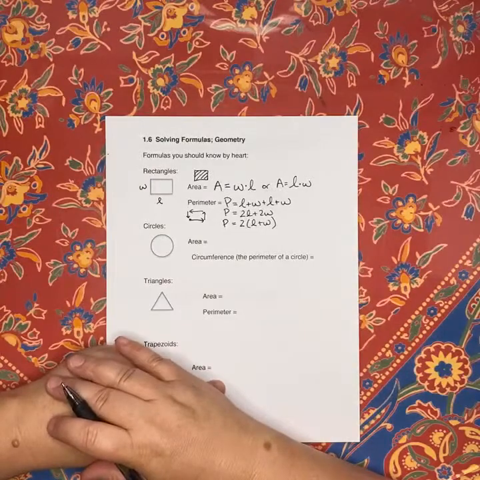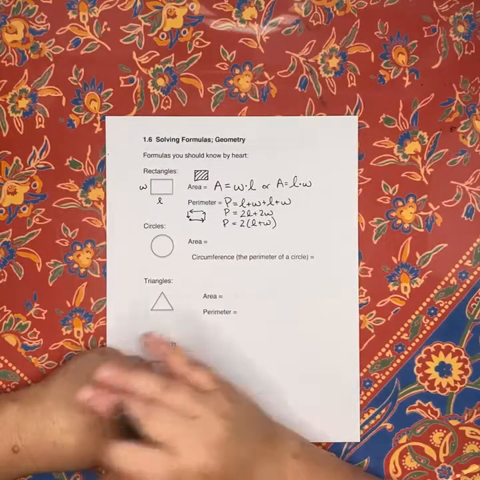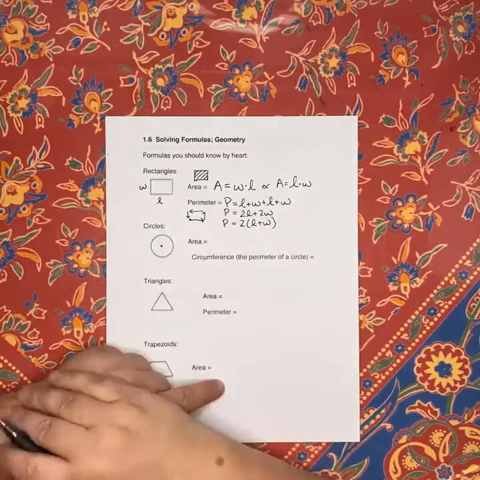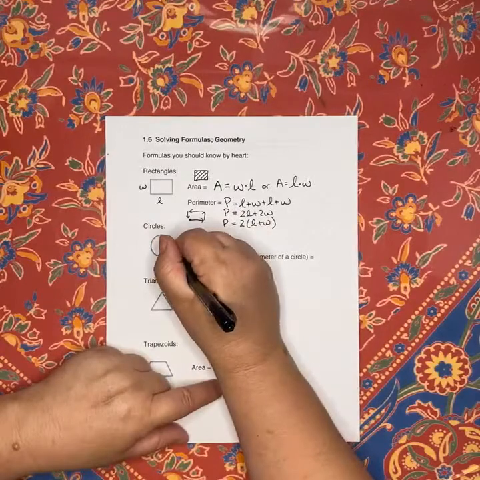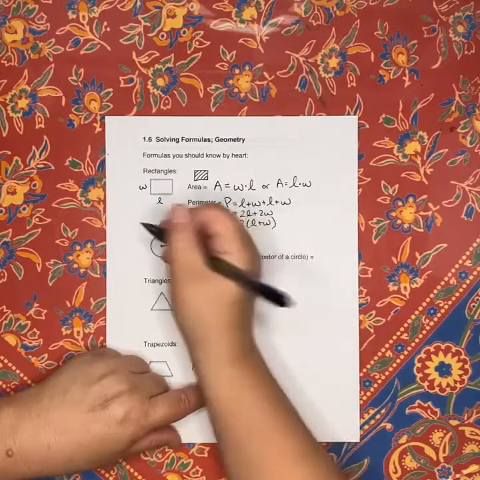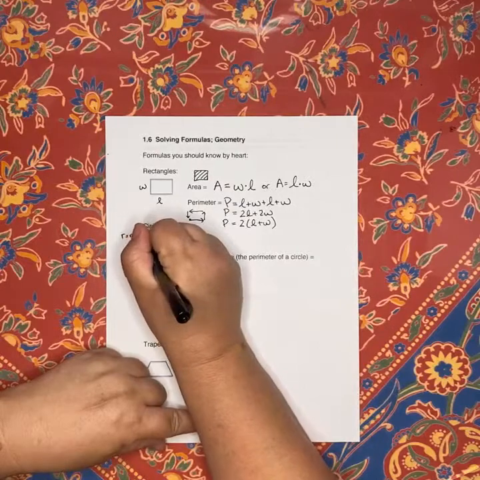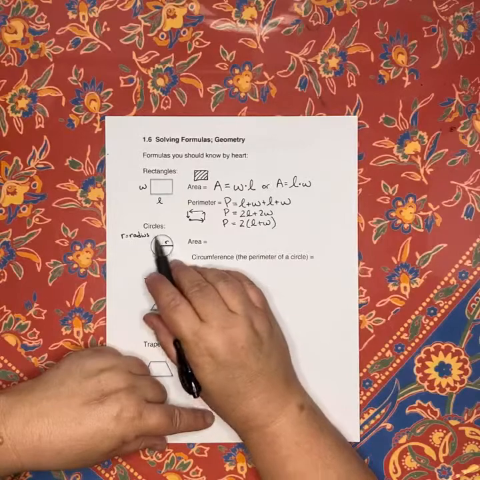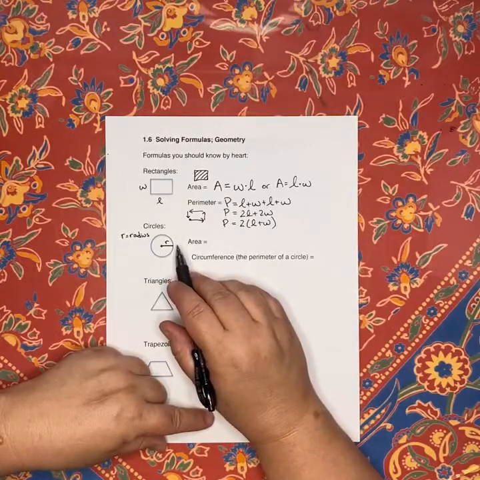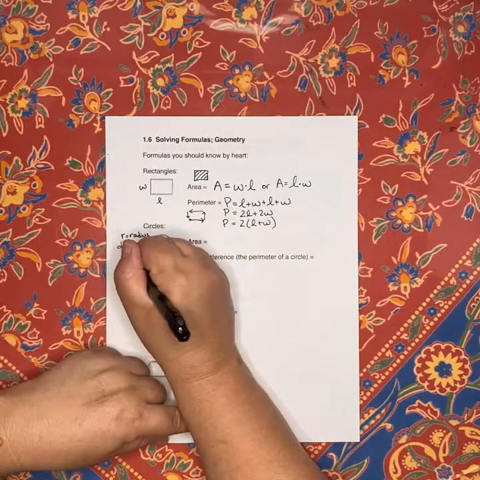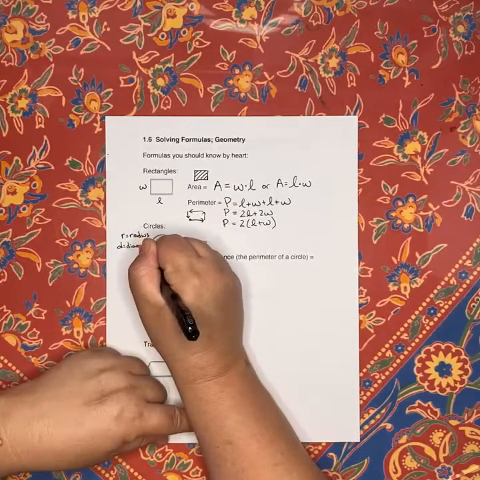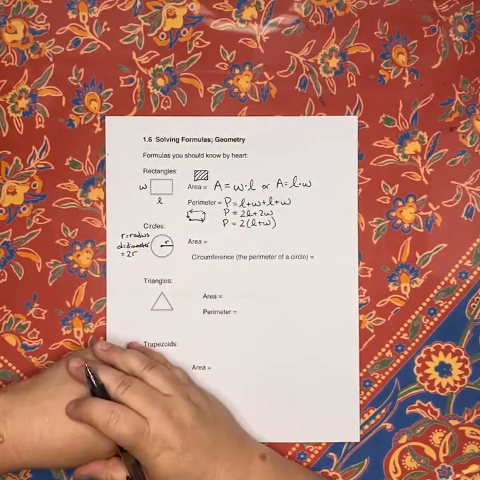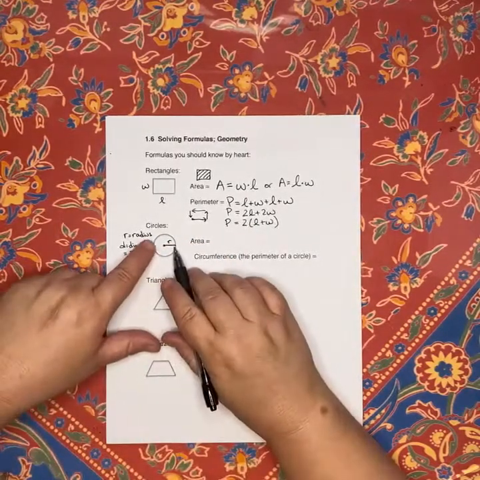Now, circles are when things get a little wobbly. A circle generally has a center. Well, circles do have a center, but you'll either know the R is the radius. That's the distance from the center out to the outside. It's exactly the same no matter where you measure it. Or D is the diameter, and that's equal to 2R. The diameter is 2 times r because it's the whole way across.